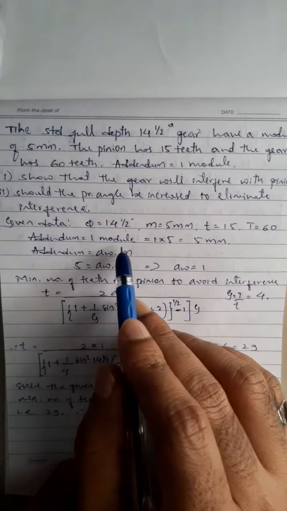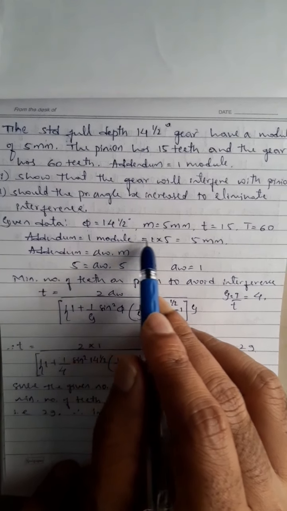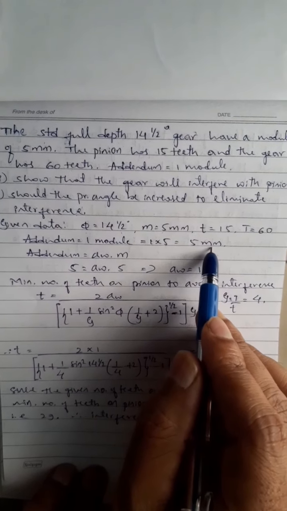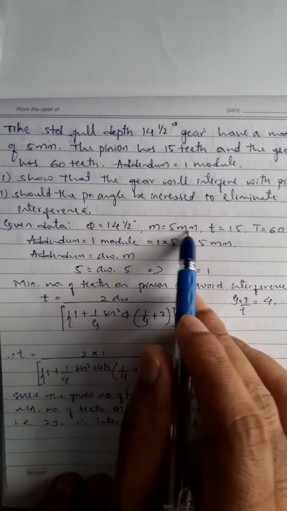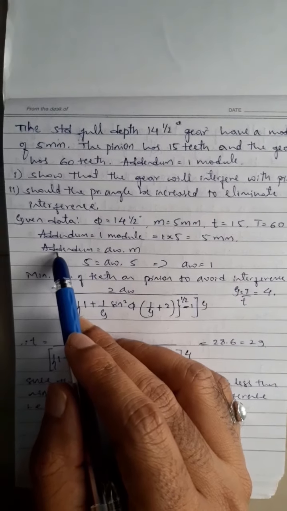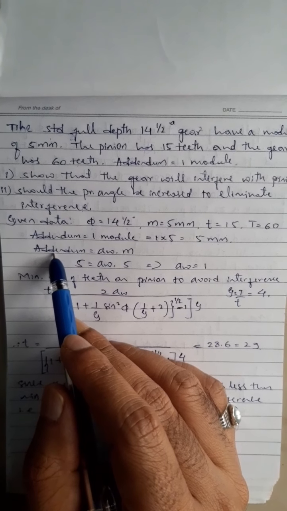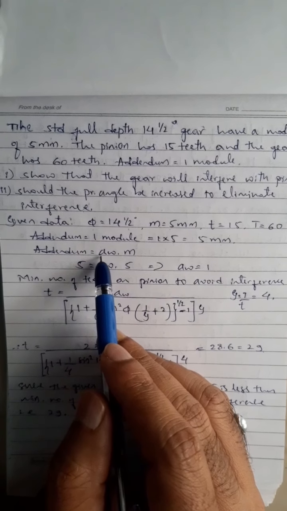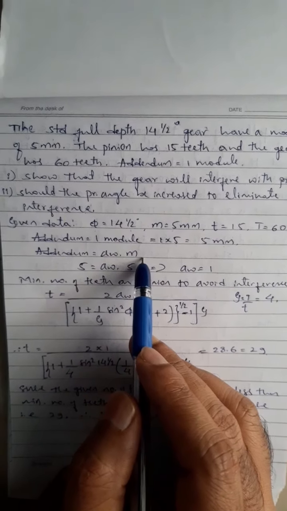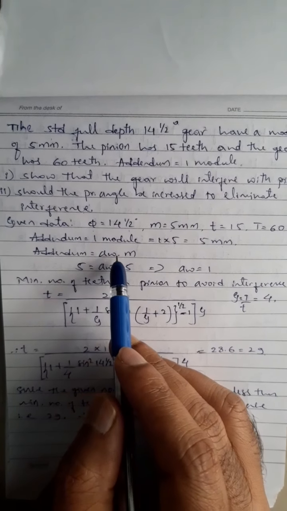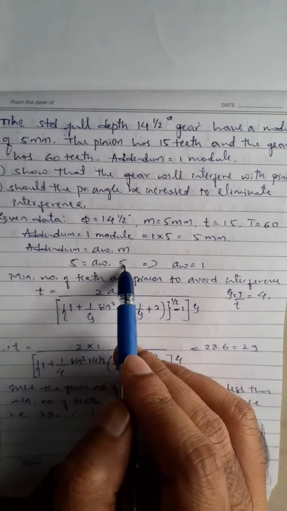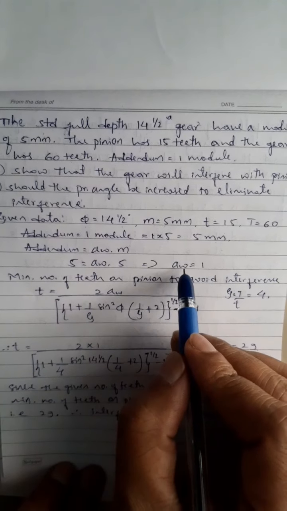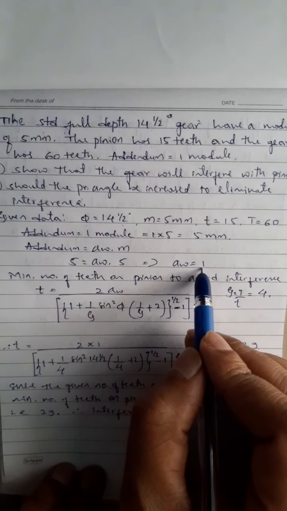So addendum is equal to 1 into 5, that is 5 mm. So addendum is 5 and module is also 5 mm. Next we have addendum is equal to addendum constant into the module. This is known to us. Substituting the value of addendum and module, we come to know that addendum constant is equal to 1.